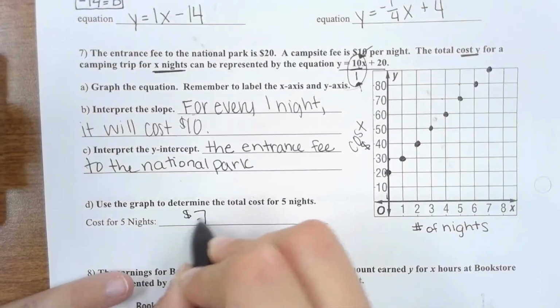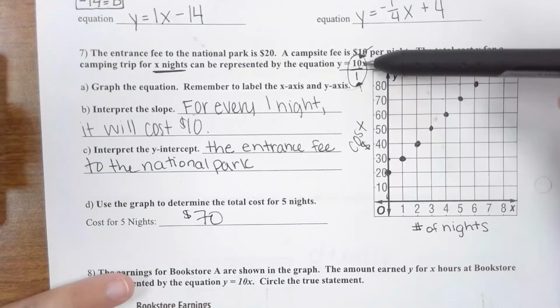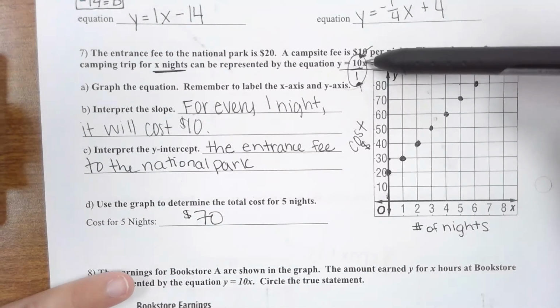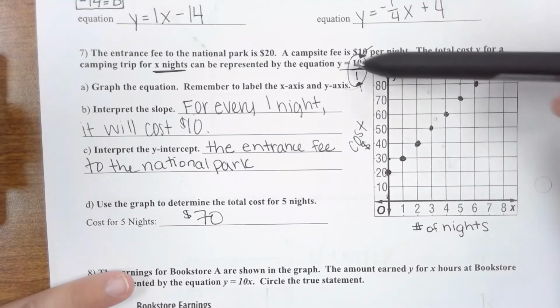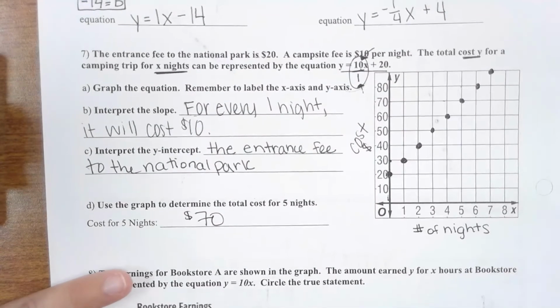And remember, another way that you can do it is you can plug in 5 here for x and then solve it for y. So 10 times 5 would give you 50. Plus 20 would give you 70. So that's another way to do it.